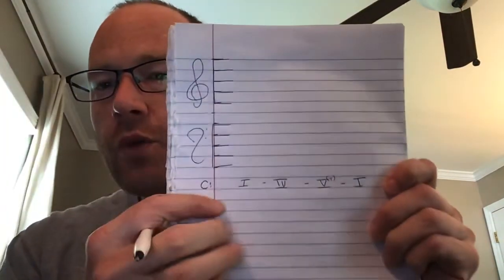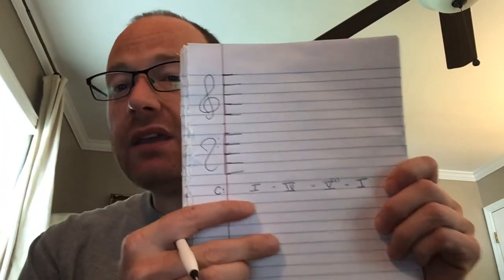This is the most common progression. What we're going to do is create that progression, then see how we can add some things into it to make it a little bit more interesting. Then I'm going to show you a little bit of a harder, or not really harder, but a longer progression.